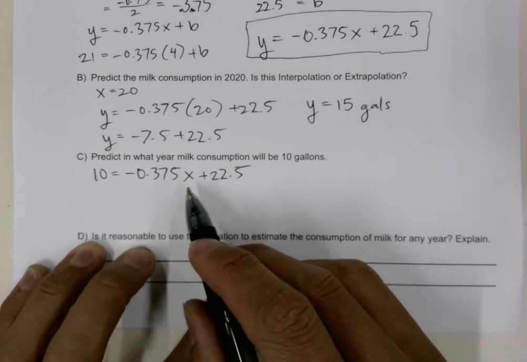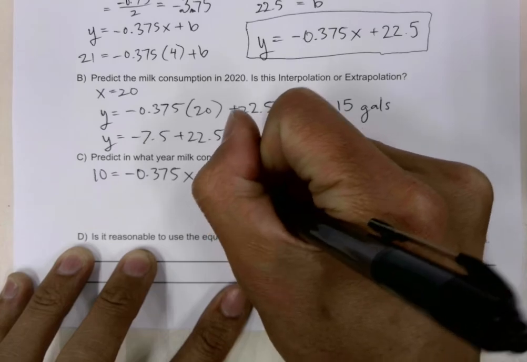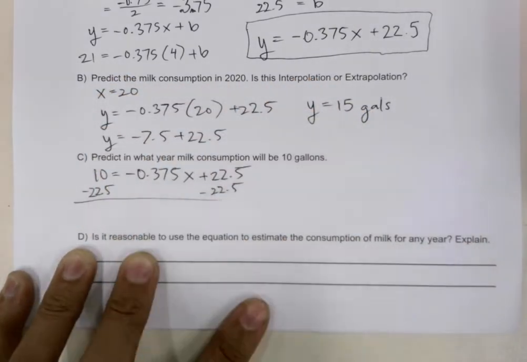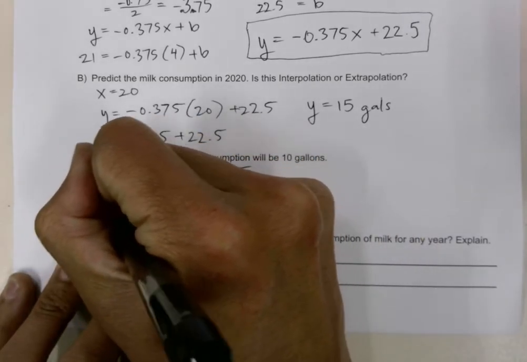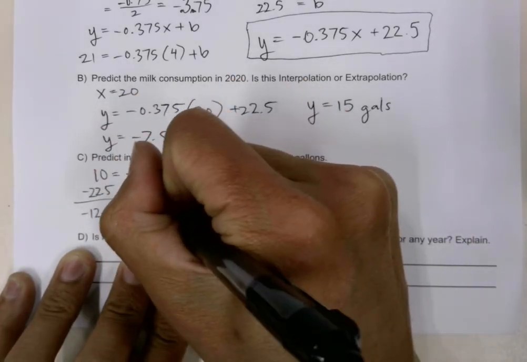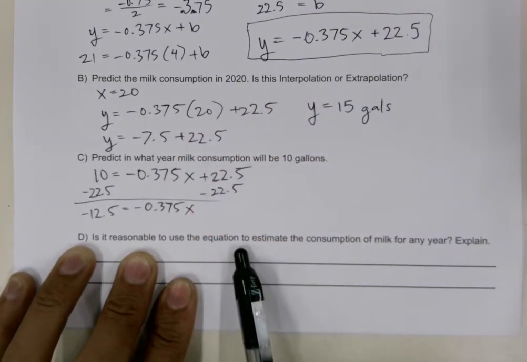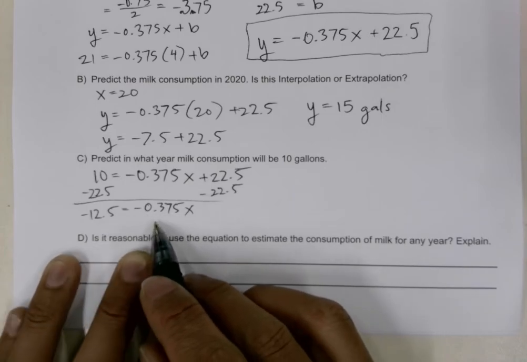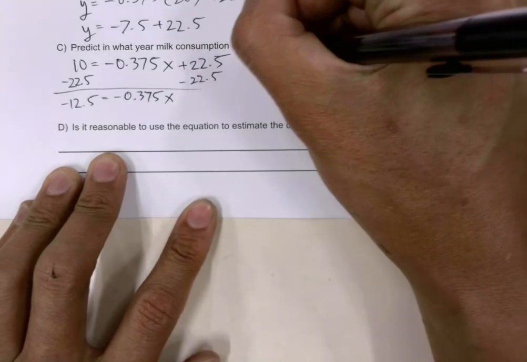So let's solve for x by subtracting 22.5 from both sides of the equal sign. And on this side, we will get negative 12.5 is equal to negative 0.375x. Now to solve for x, we'll divide by the coefficient, divide by the number in front of the x. So let's do that now.